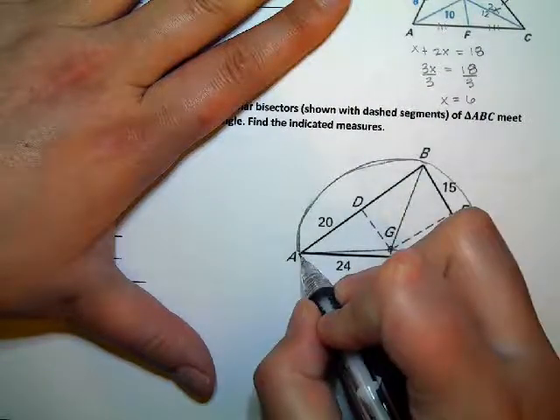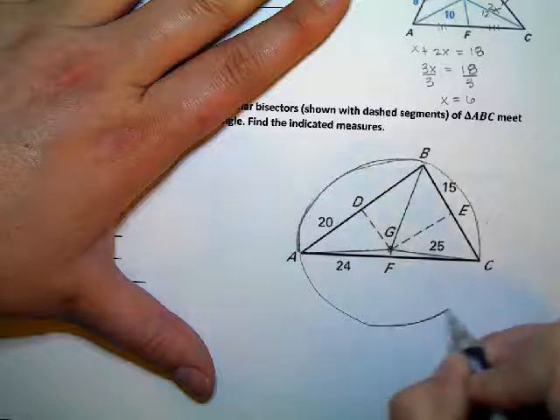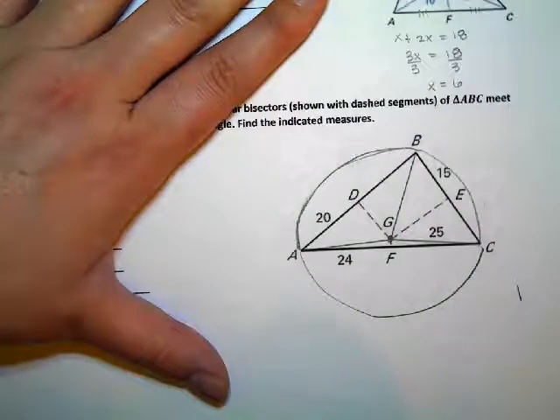Okay, is that kind of circuit? That's pretty good. That's very nice, if I do say so.